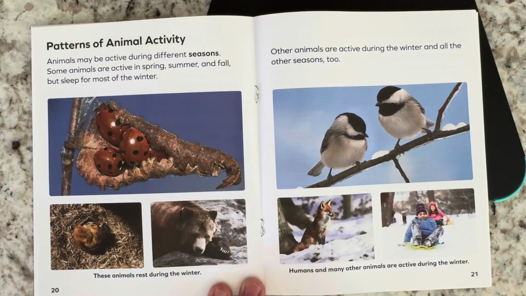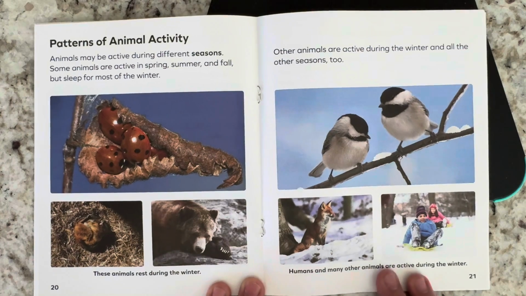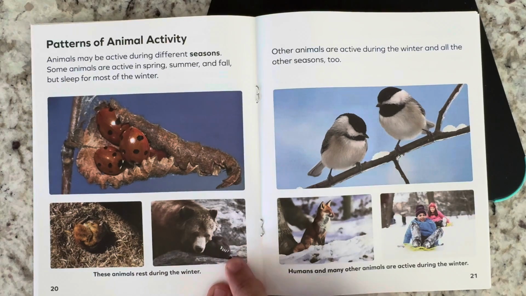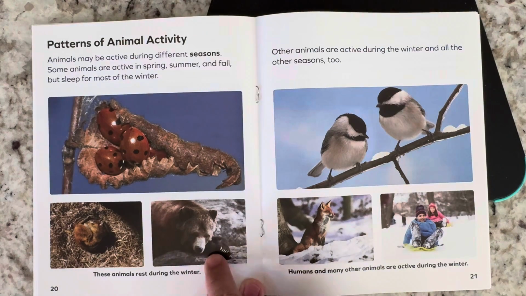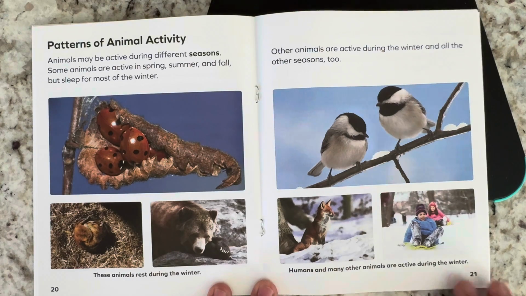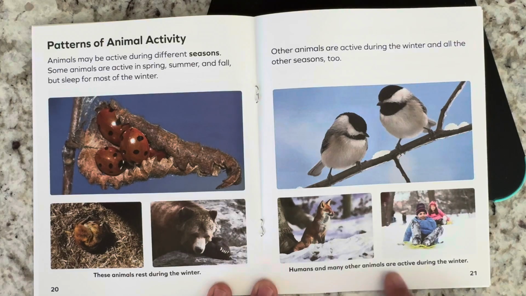Patterns of animal activity. Animals may be active during different seasons. Some animals are active in spring, summer, and fall, but sleep most of the winter. These animals rest during the winter. It's hibernating. Other animals are active during the winter and all other seasons too. Humans and many other animals are active during the winter.